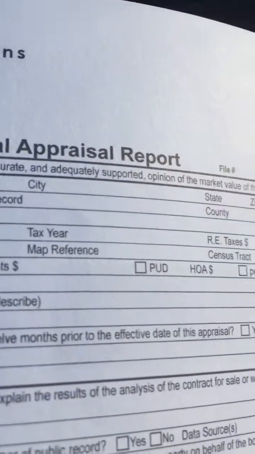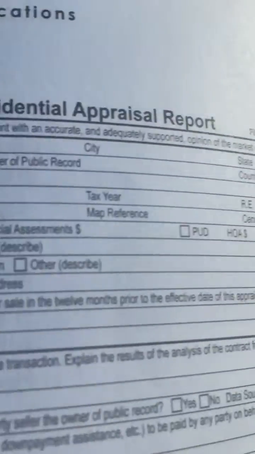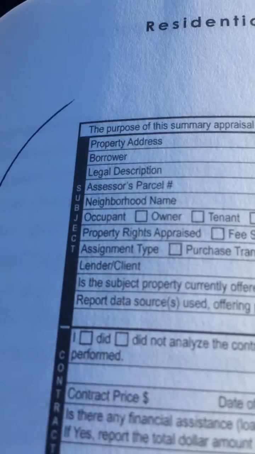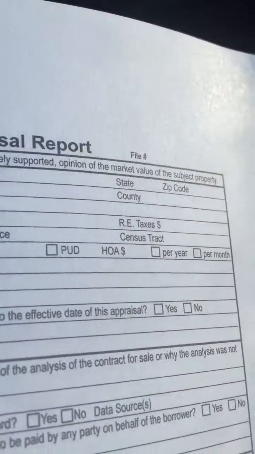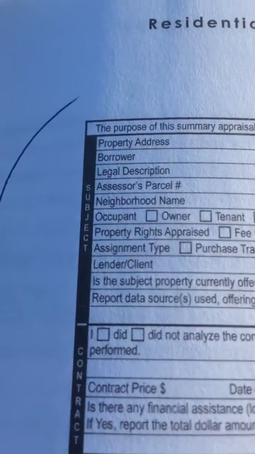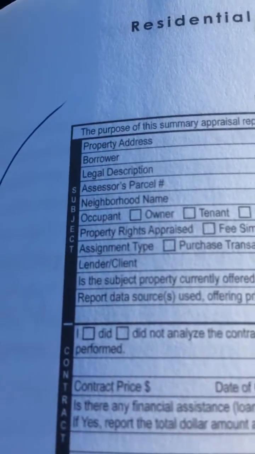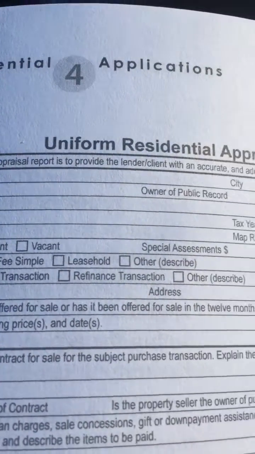assessor's parcel number, tax year, RE taxes, neighborhood name, map reference, census tract. Is it occupant, owner, tenant, vacant?